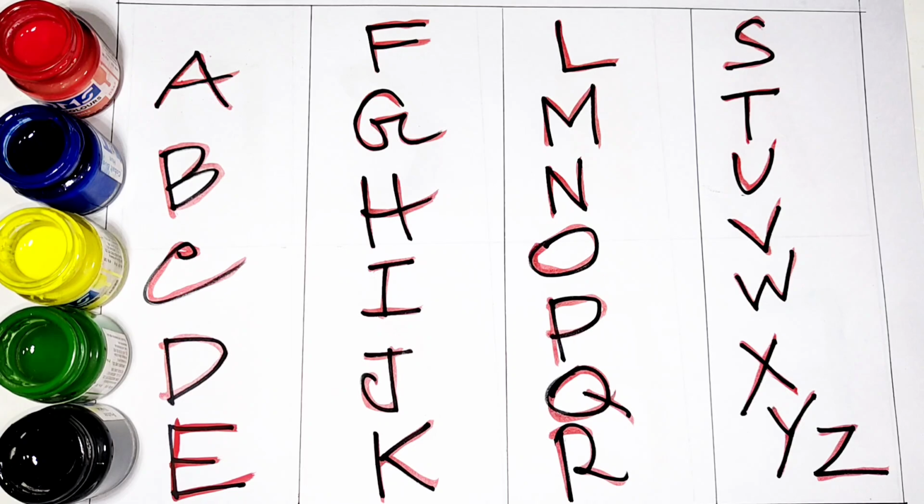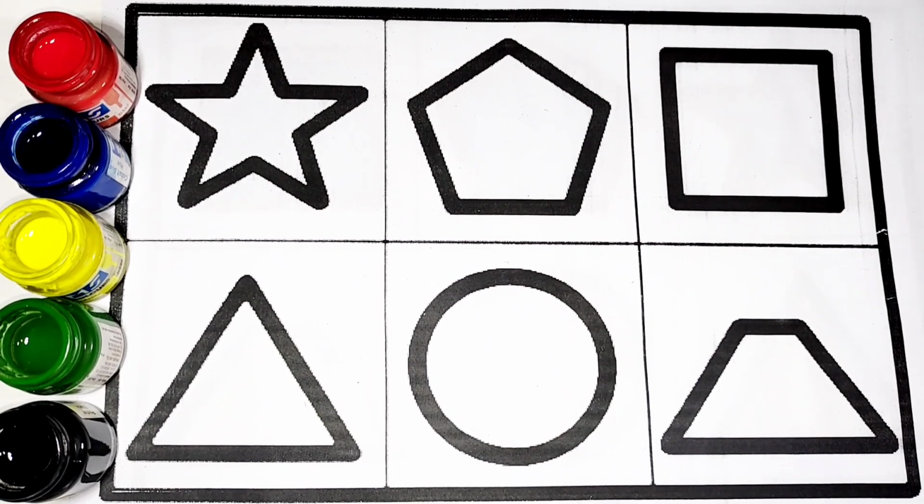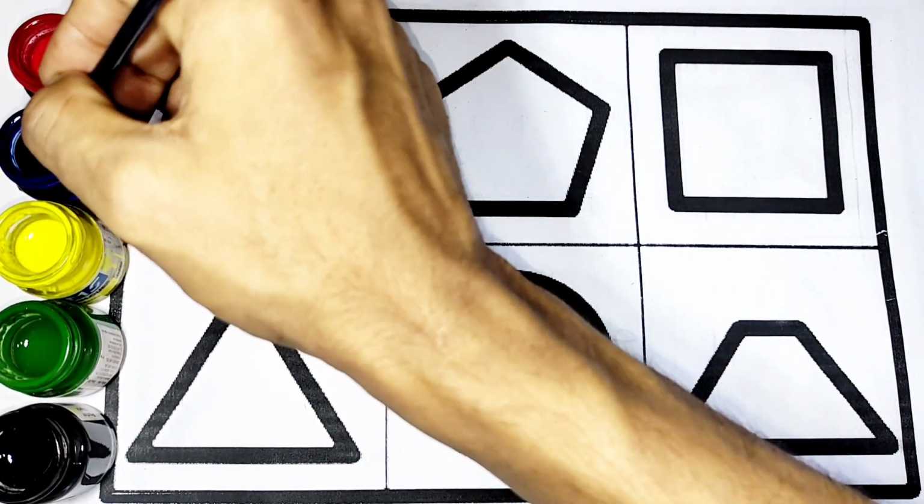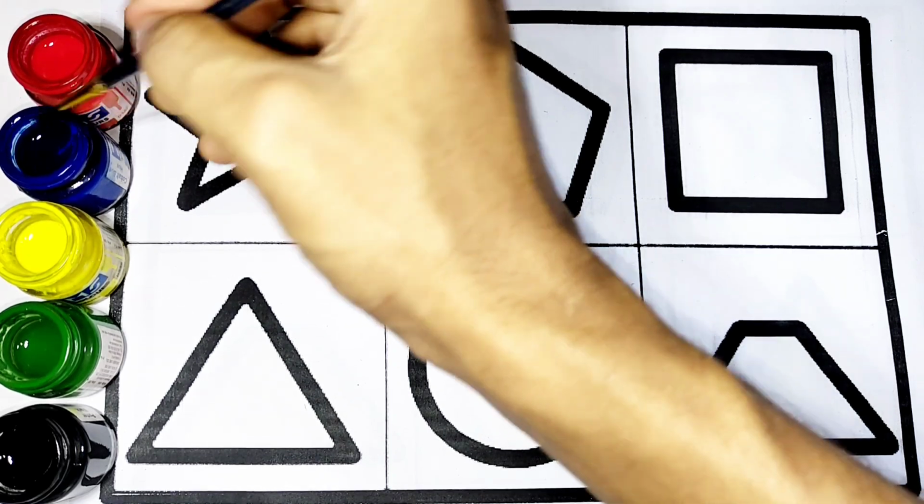Now we're coloring 2D shapes. First we are drawing and coloring the shape of star.